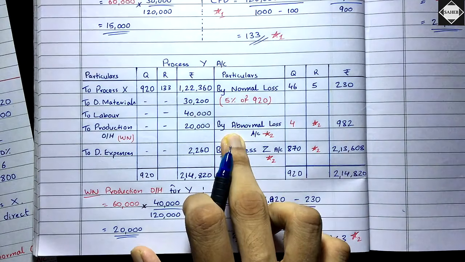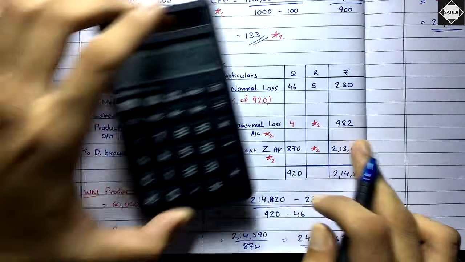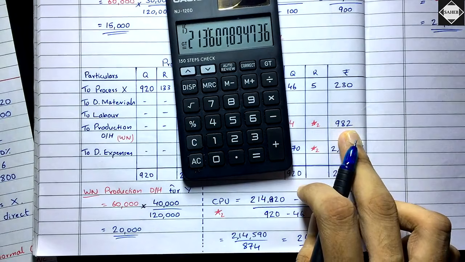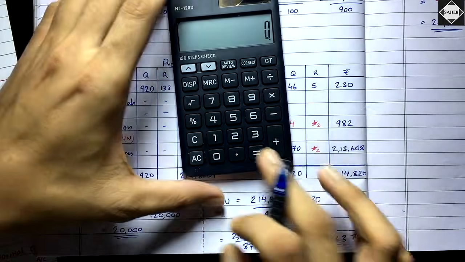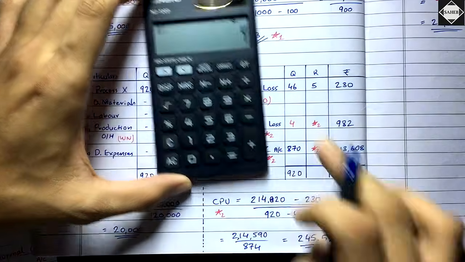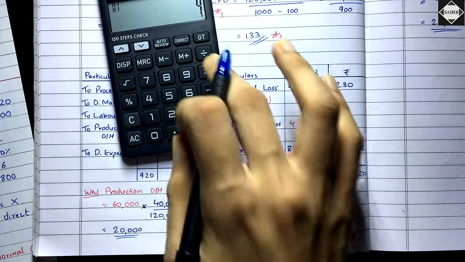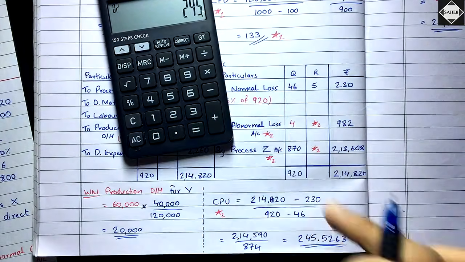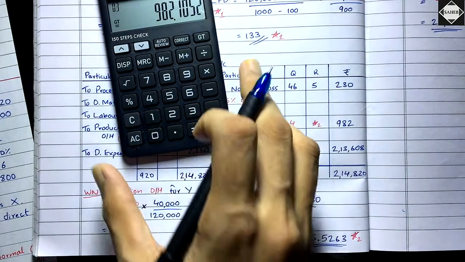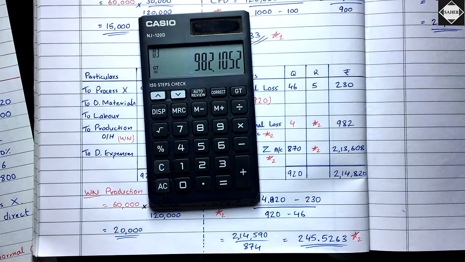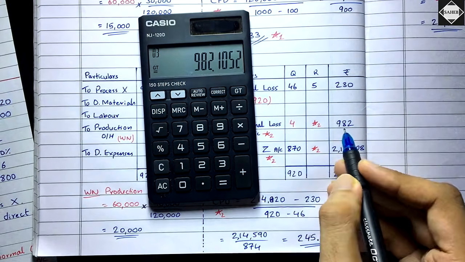Or you can just calculate: 4 is the quantity of abnormal loss, into star 2, that is 245.5263, that's equal to 982. Is that clear?